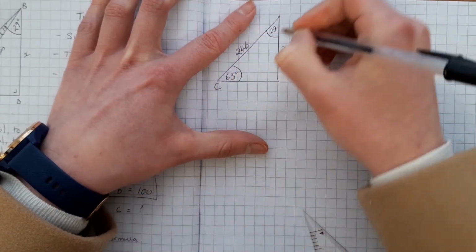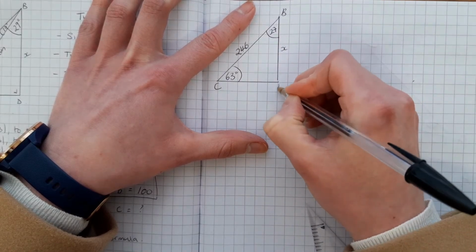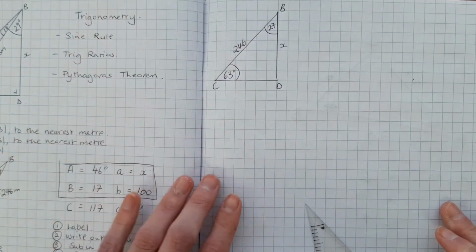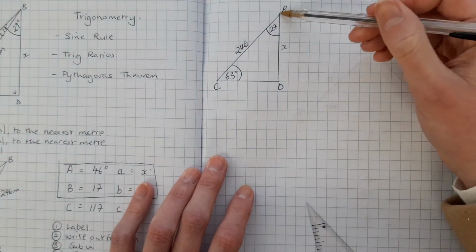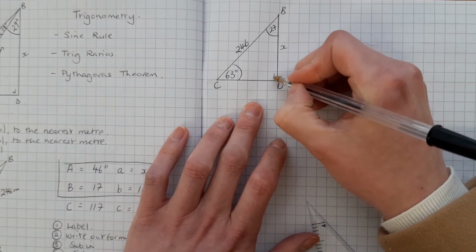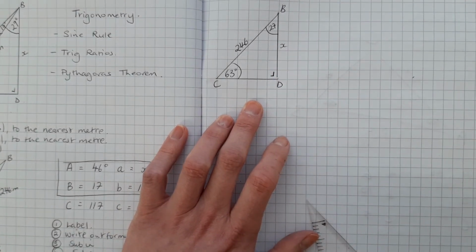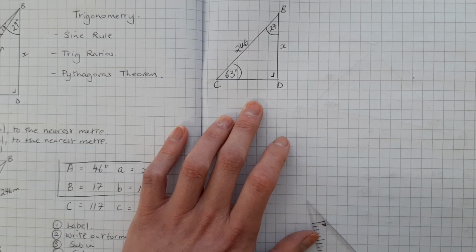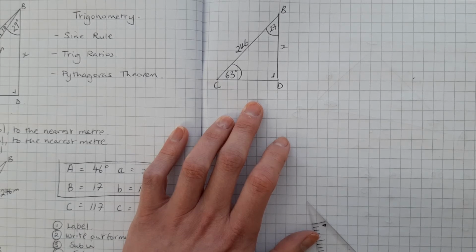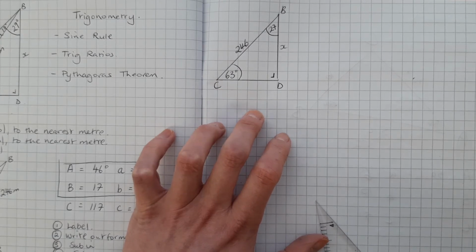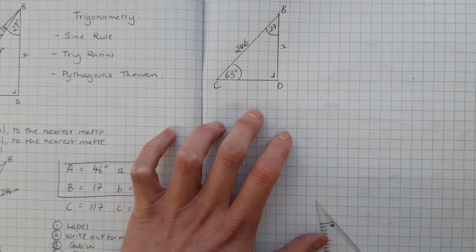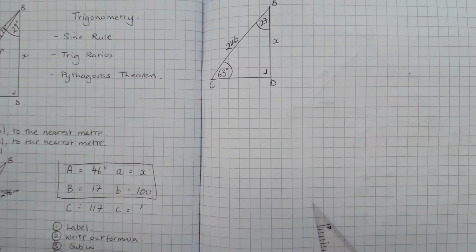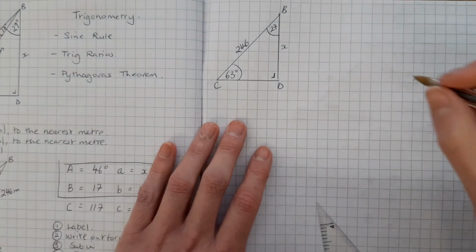This is C, B, and D. Okay, so I'm looking for the distance from B to D. It is a right angle triangle. 2 formulas should be popping out in your head. One of them is Pythagoras' Theorem and the other one is the trig ratios. Because there's an angle in this question, we are more than likely going to be using the trig ratios. Okay, so I'm going to label my diagram, sub in and solve.